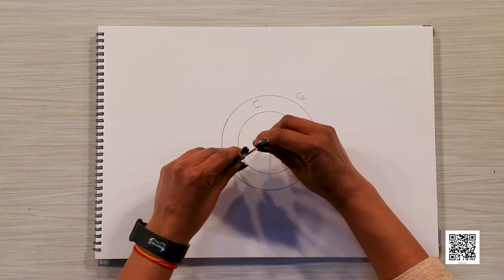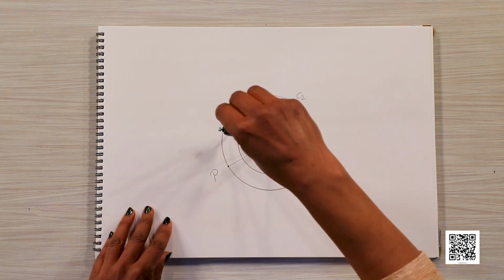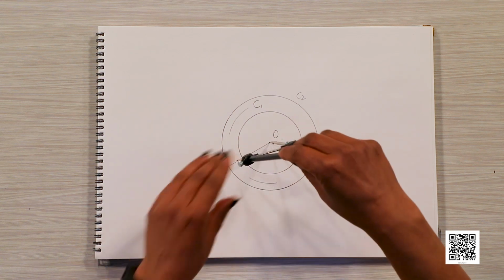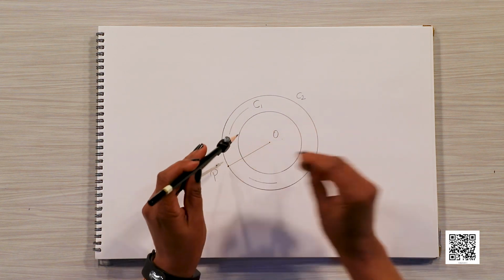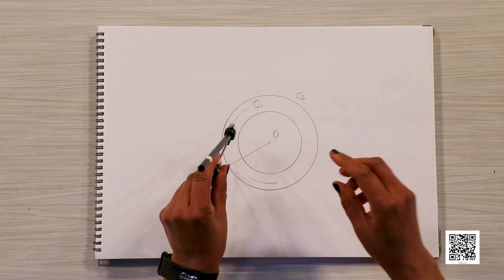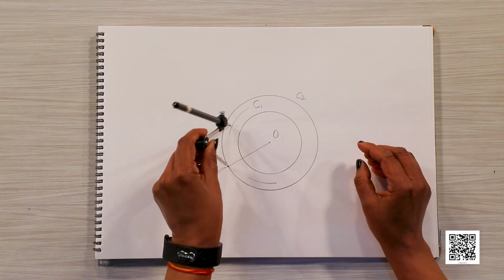Open the compass more than half of OP, draw 2 arcs, one above the OP, then one arc below OP. Taking again P as center, we will draw 2 arcs intersecting the previous ones.